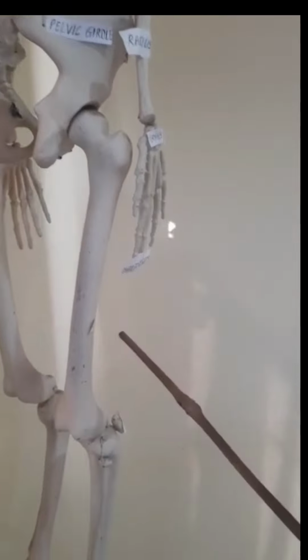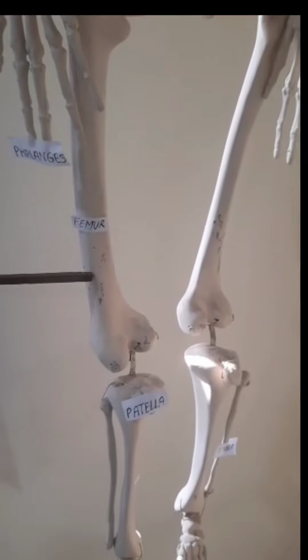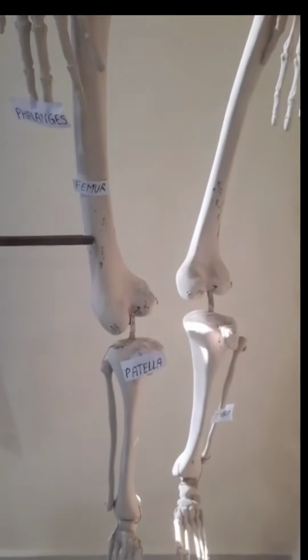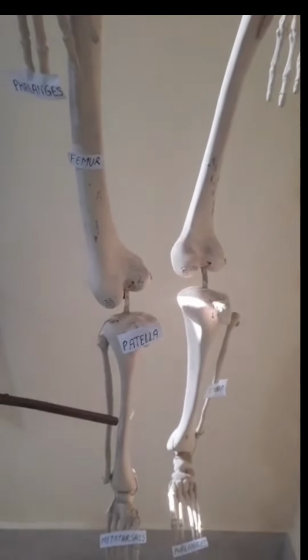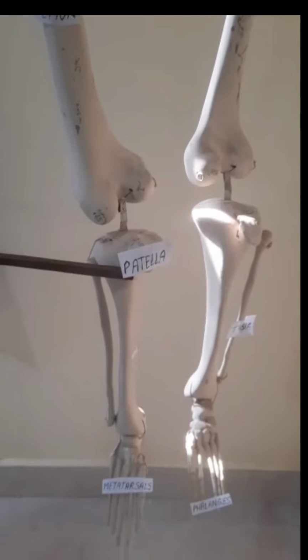This is the pelvic girdle, which is made up of 2 hip bones. Then comes the leg bones. Each leg bone consists of femur, the thigh bone, which is also called the long bone. Between the upper and the lower leg is patella or the kneecap.